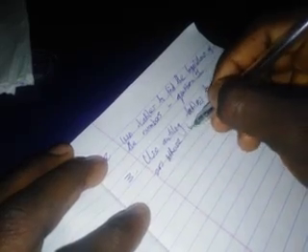Question number 3. Let me give you the third one. Use antilog tables to find the numbers whose logarithms are: A, bar 1.4905; B, bar 3.6781; C, bar 2.0907; D, bar 3.5711.